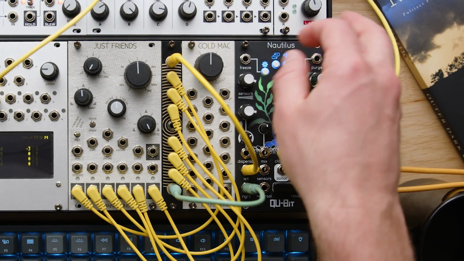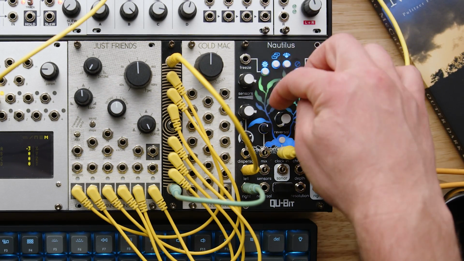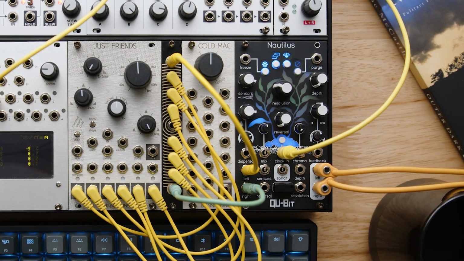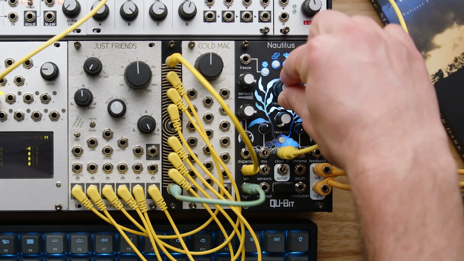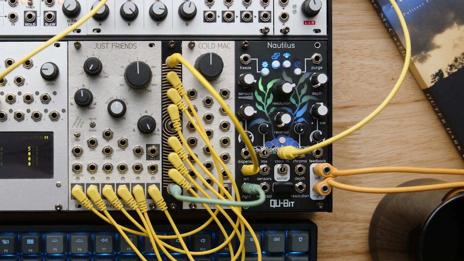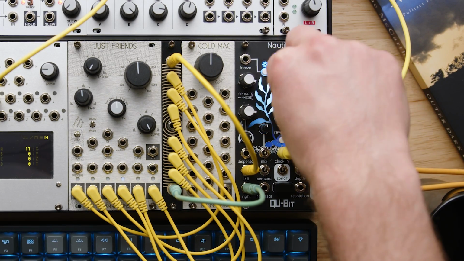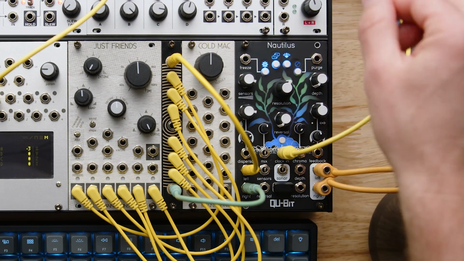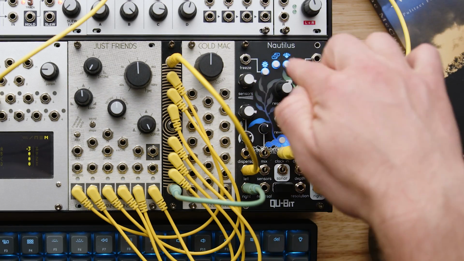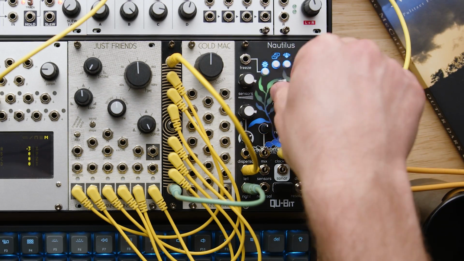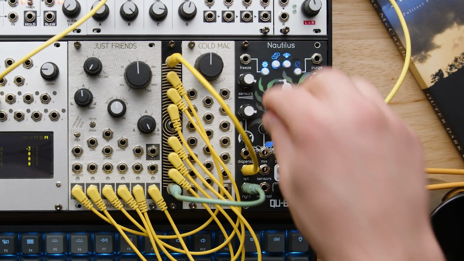The resolution knob here is essentially a clock divider or multiplier. To the left, it's going to divide, slow everything down. And clockwise, it's going to multiply. Which can be pretty wild. How great is this user interface with the LEDs and the kelp? I love it.